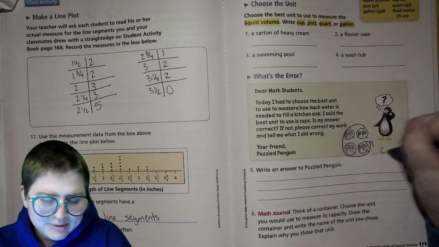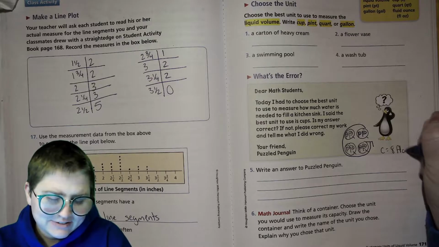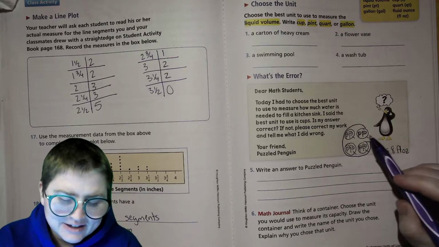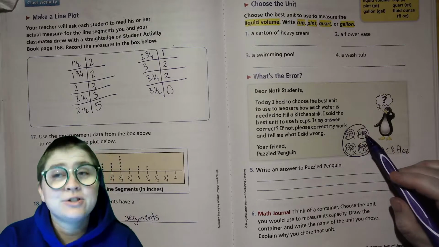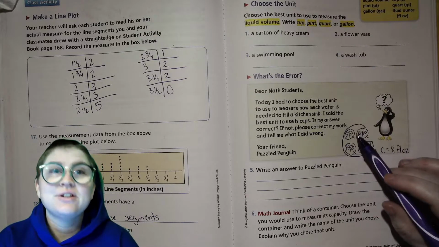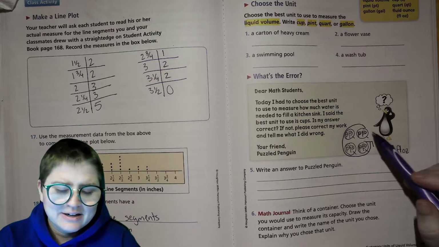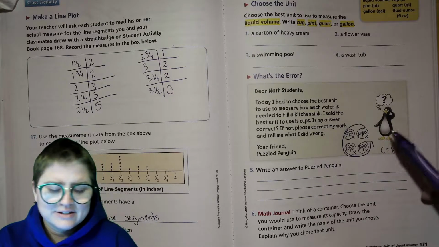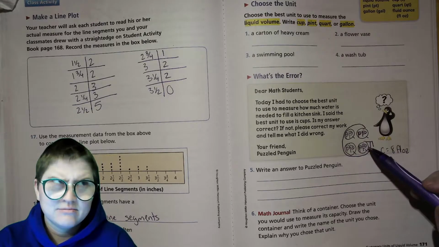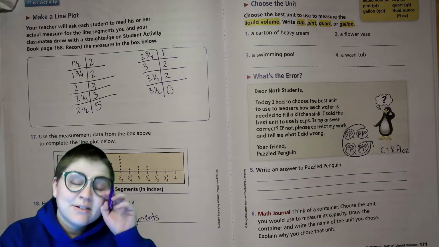And each cup equals 8 fluid ounces, or each child is 8 years old. So in each pint, with 2 children, there are 16 ounces in a pint, which means there are 32 ounces in a quart, because there are 2 pints in a quart, which means there are, let's see, 32, 64, 128 ounces in a gallon, okay?